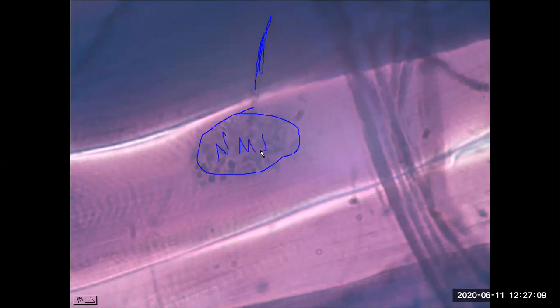And just a closer look here, we can see that telodendrion here, going to that neuromuscular junction. And now we have the muscle cell, and you can already start to see the striations as well.